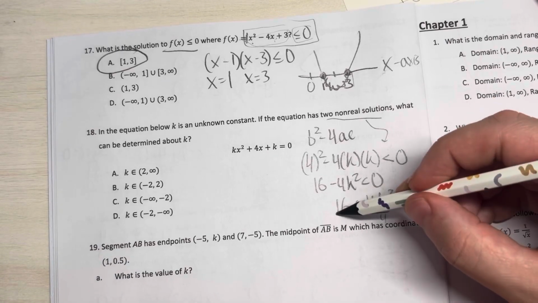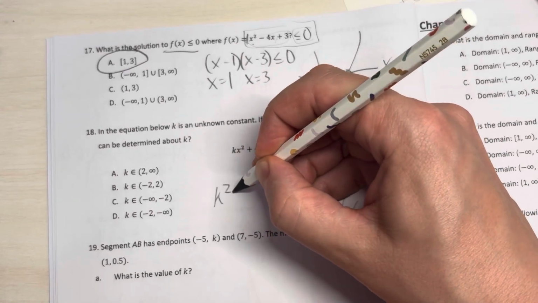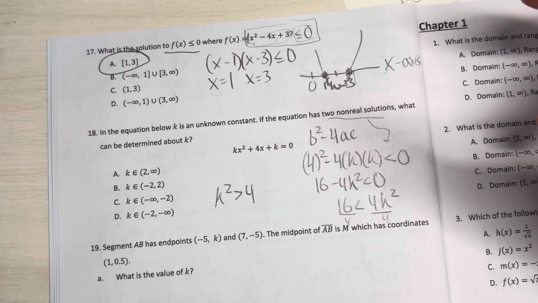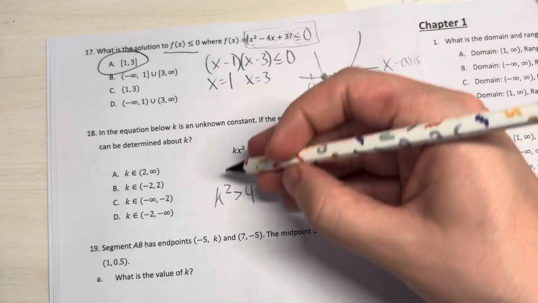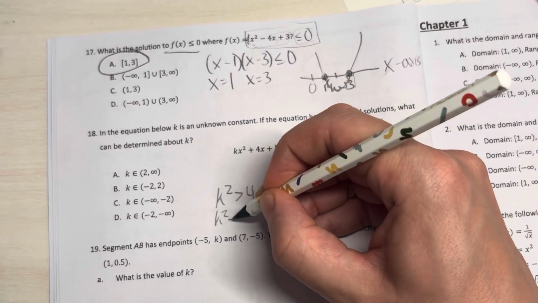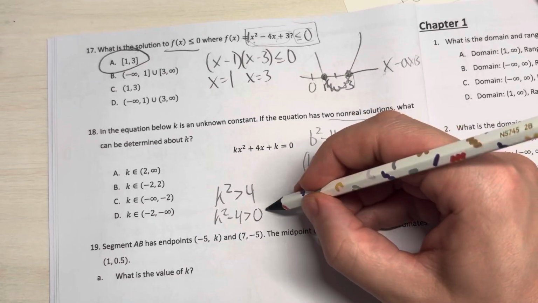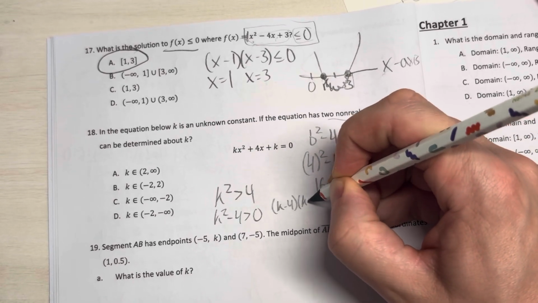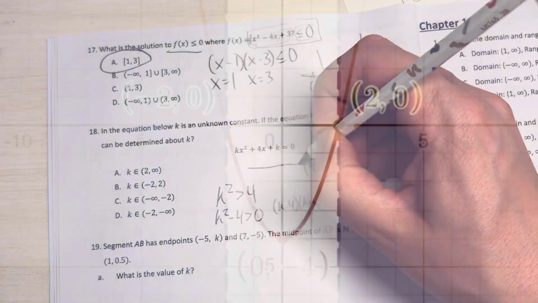Divide both sides. K squared is greater than 4. Well, you can think about what's happening there, or you can actually solve it the same way. If we go like this, and then run out of space here, basically we have k minus 4 times k plus 4 is greater than 0. So we have a parabola again.